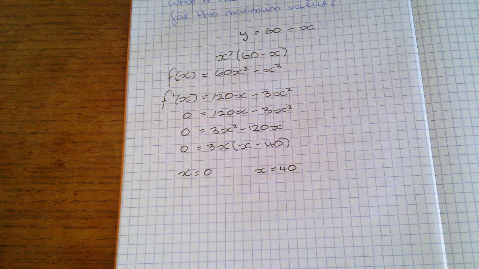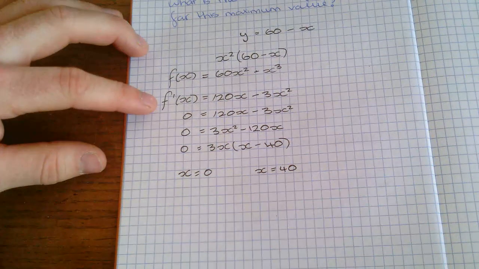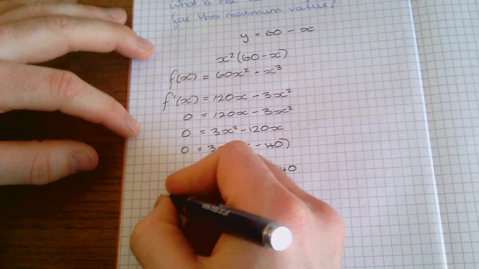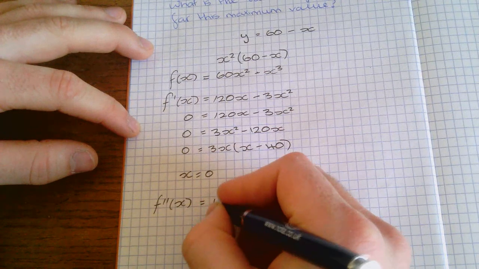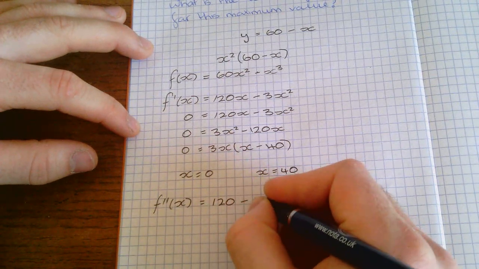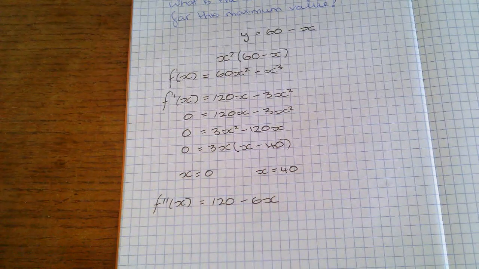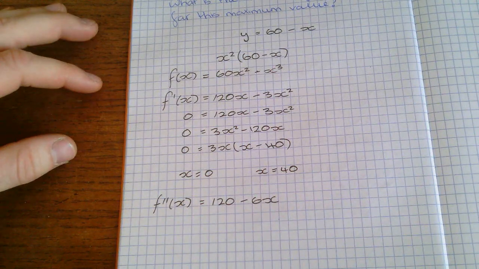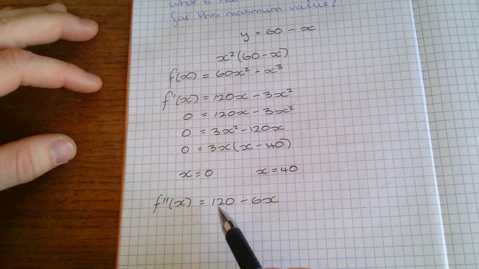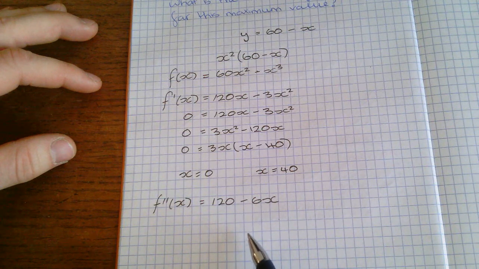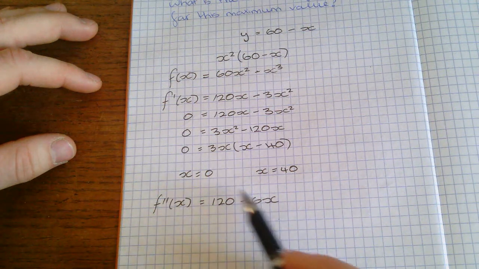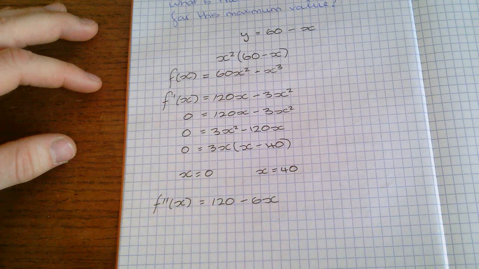Now, in order to figure out the nature of a turning point, I find the second differential. So I need f dash dash x, which is 120 minus 6x. If we're looking for a maximum, then we're looking for this to be negative because we know that the graph has reached a maximum and the rate of change of the rate of change then turns negative because it turns back down. So we want f dash dash x, or the second differential, to be negative.